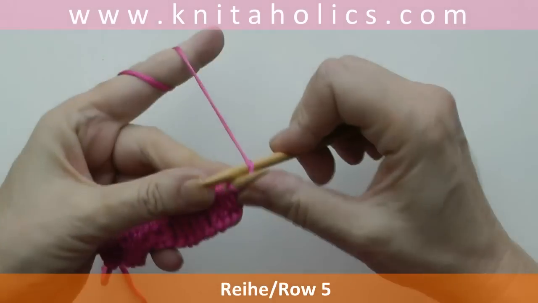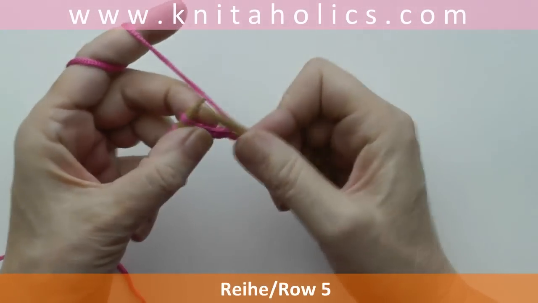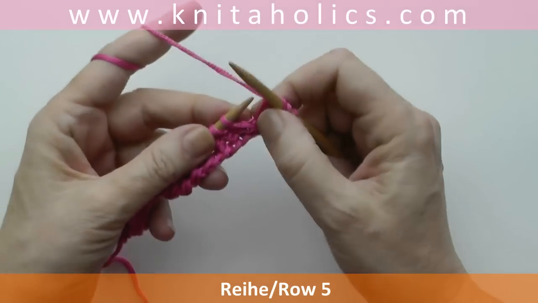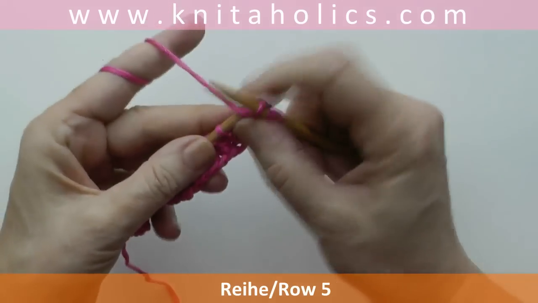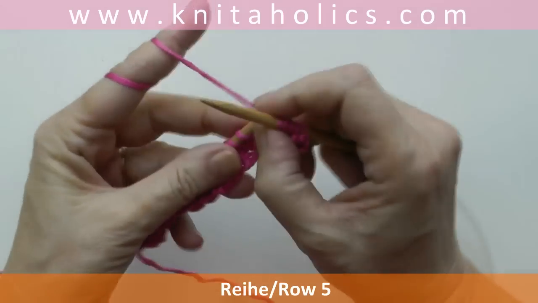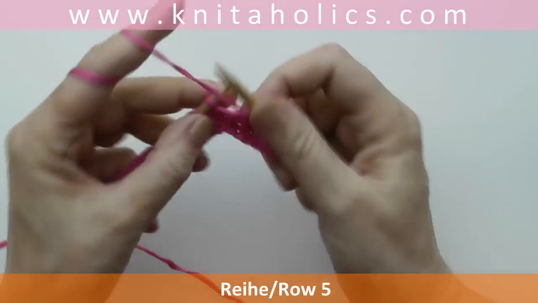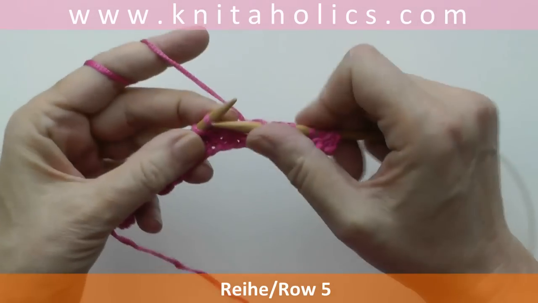Row 5, right side, once again every stitch as it appears, except for the first 3 stitches, so edge stitch and knit 2, and then all the stitches as they appear, and the knit stitches through the back loop.